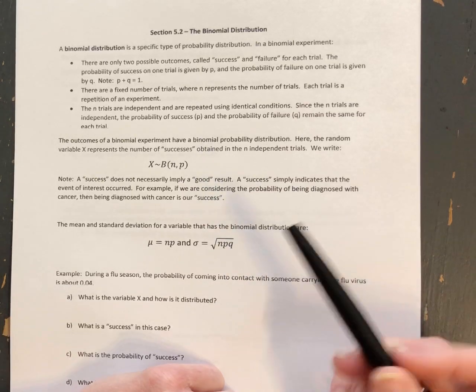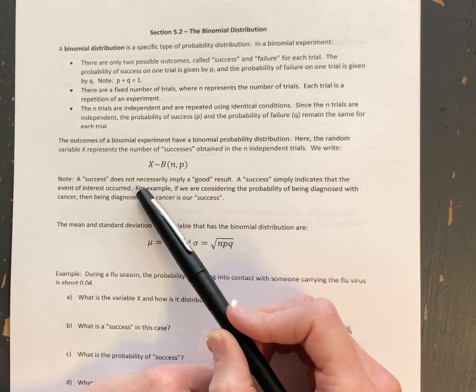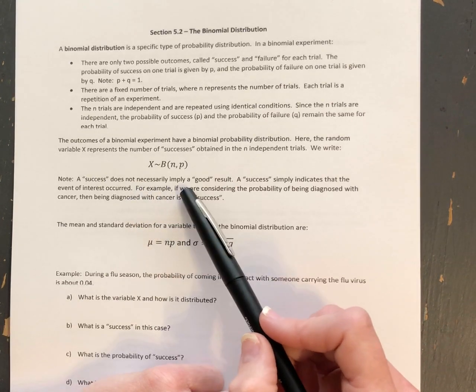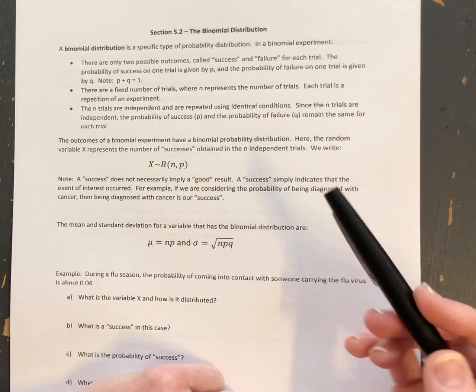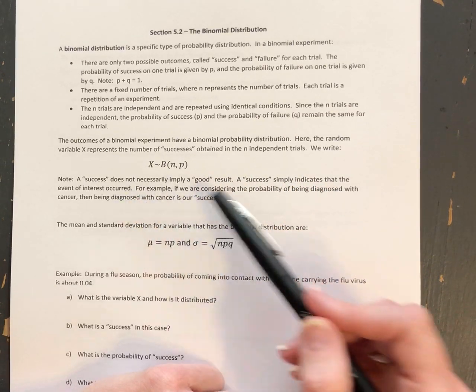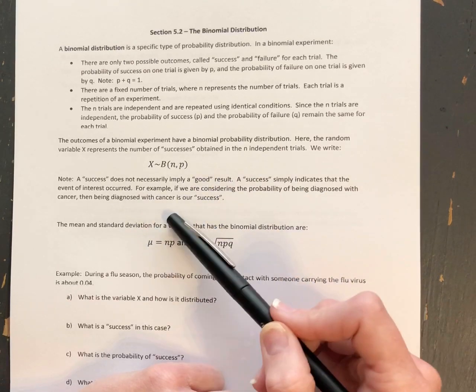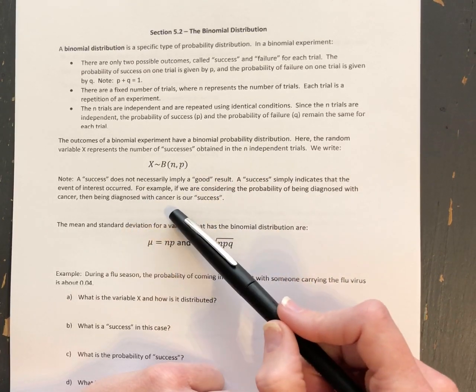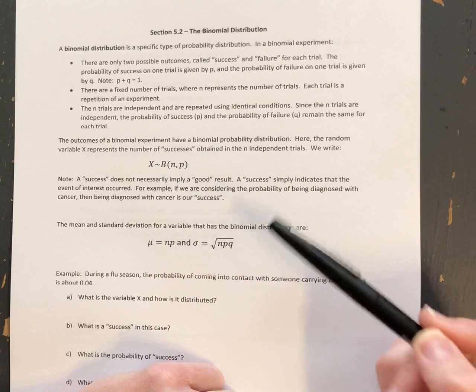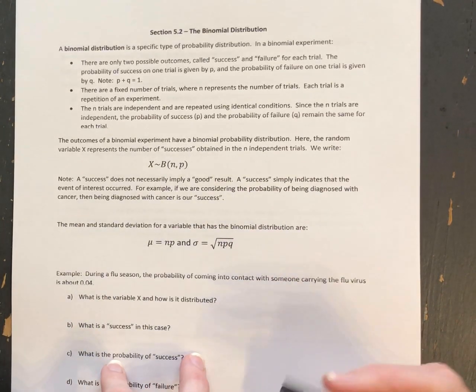P. So one other thing to remind you, or just to make you aware of, is that a success does not necessarily imply a good result. So for example, it just means that our event of interest occurred. So if we were studying probability of being diagnosed with cancer, then being diagnosed with cancer would be a success in that experiment. So I just don't want us to think that success always implies a good outcome.